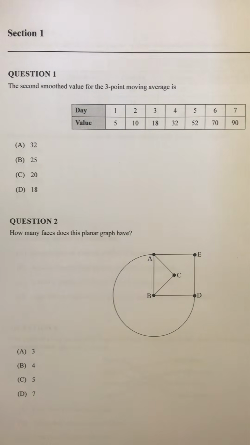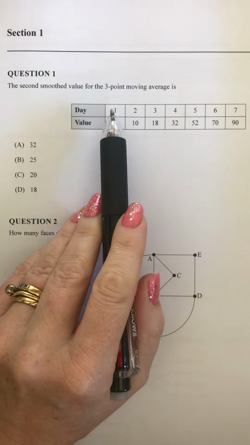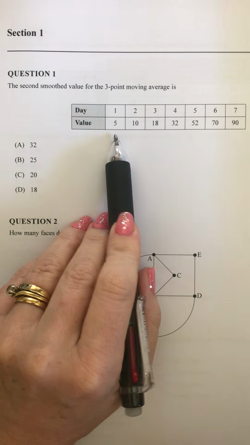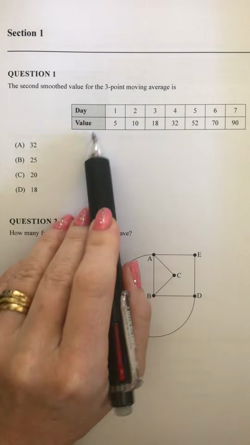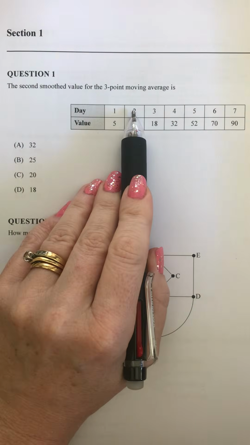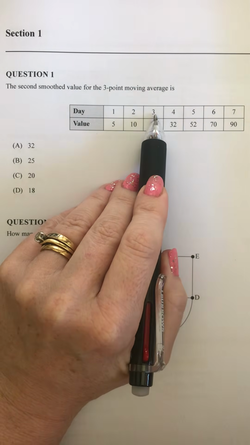So if we're looking for a certain day, we need the day before, the day after, and the actual day that we'll add together and divide by 3. So this question's a little bit of a trick question that you have to know. You can't do day 1 because you don't have a value next to that. So it's not going to be day 1. They want the second smooth value. So the first one that we can work out is for day 2. So the second one would be for day 3.